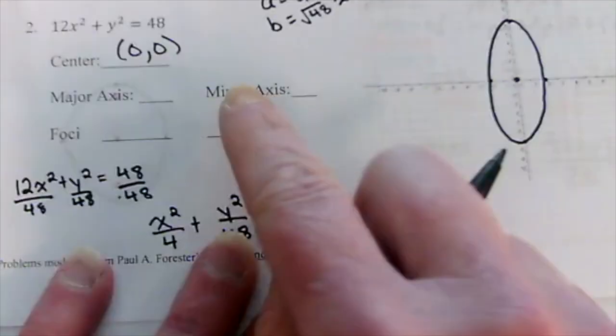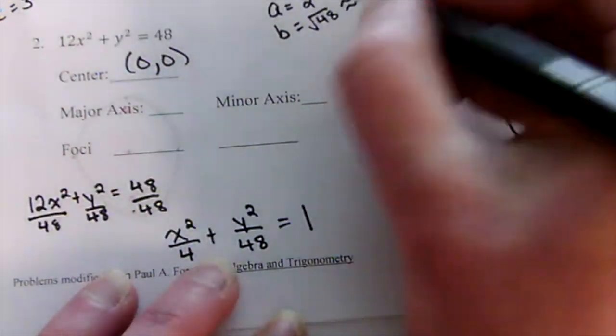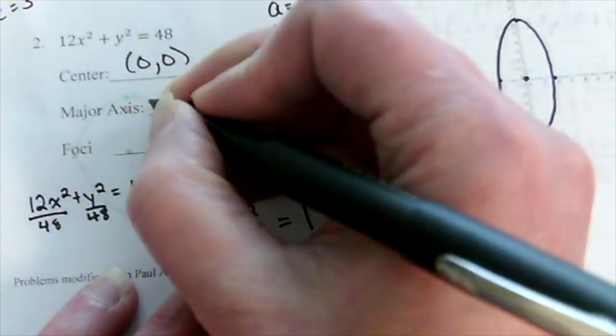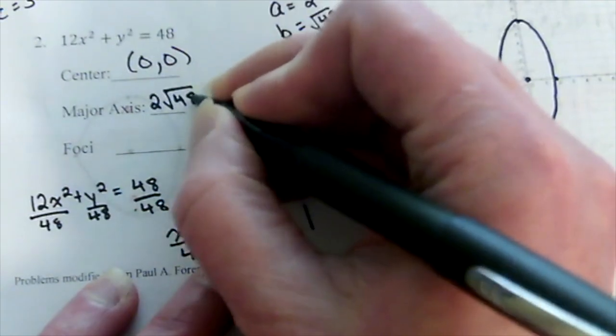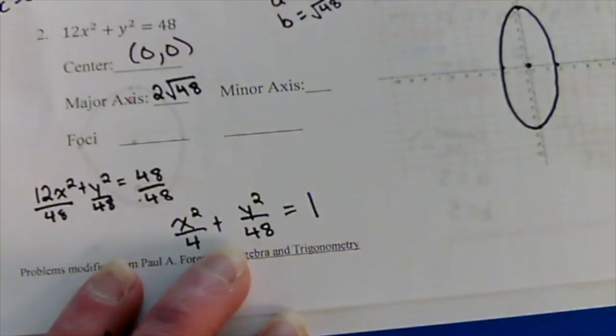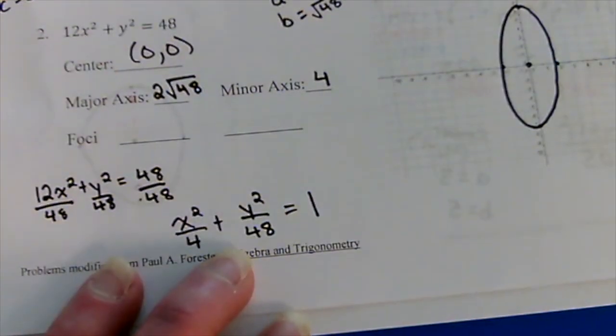So the major axis is the up and down, the vertical one. So it's twice as big as that. So I'm actually going to be very accurate and do 2 times the square root of 48. And the minor axis is 4 long.